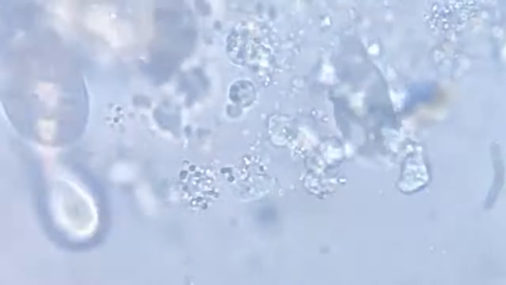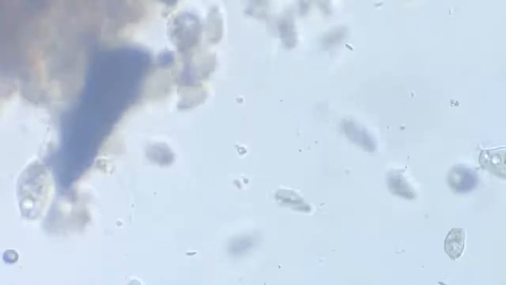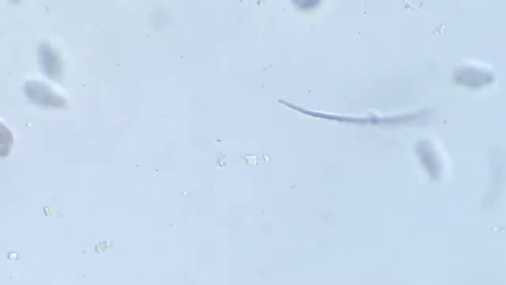Okay, so I zoom out, go to a lower magnification, and then back to some other part. There's a big amoeba here. Let's focus on him.